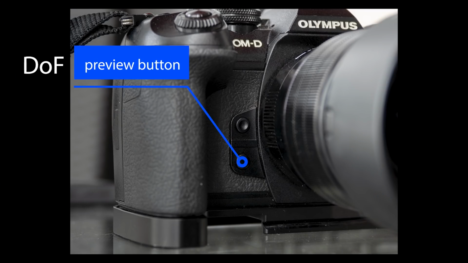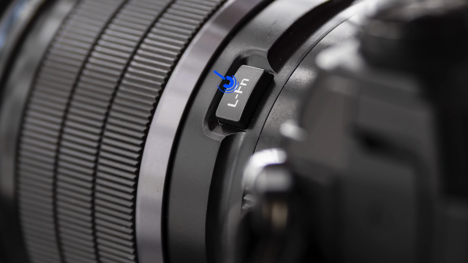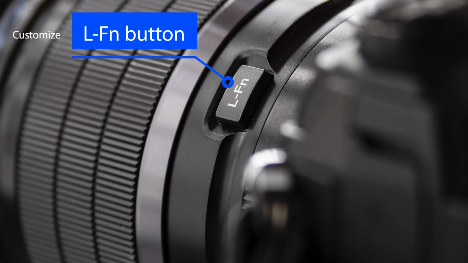In Olympus cameras, like in most other cameras, the preview button is right next to the lens in front of the camera. And in some Olympus cameras, when you're using the Pro lenses, which have the L-Fn button, that can be customized to be the preview button for depth of field also. So that might be one place to set it.